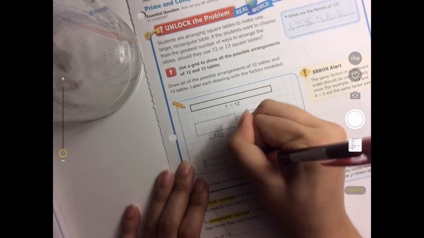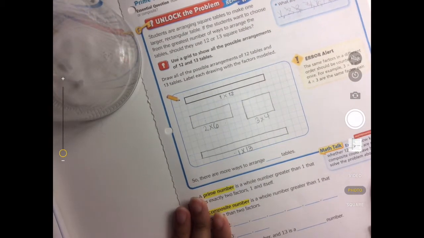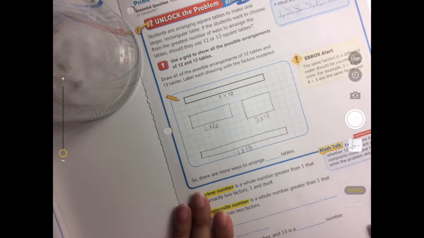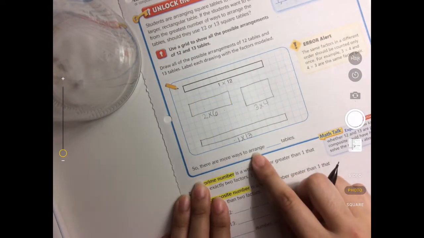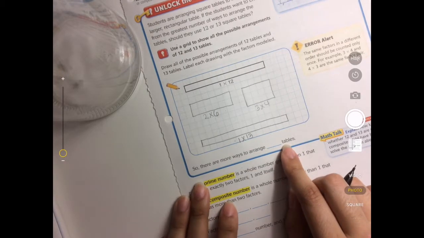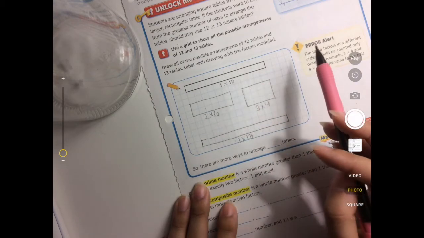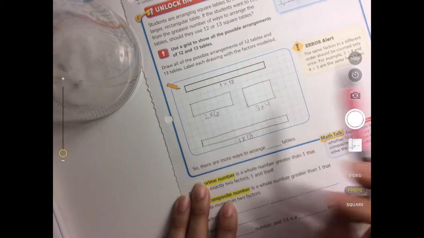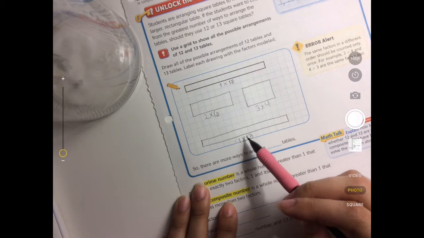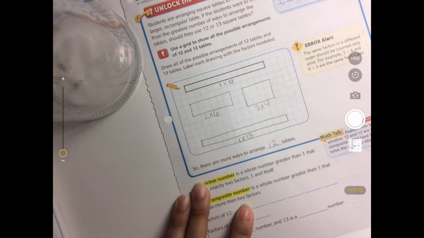Perfect. 1 times 13. And that's it. We have nothing else that multiplies to give us 13. So there are more ways to rearrange how many tables, 12 or 13? Well, we can rearrange 12 tables in 1, 2, 3 ways, and we can arrange 13 tables one way. So let's go ahead and say that there are more ways to rearrange 12 tables.